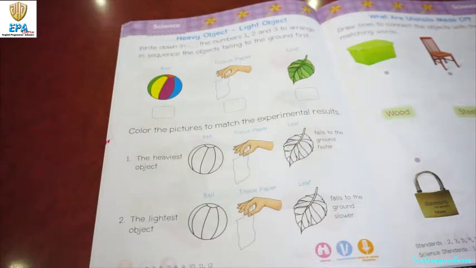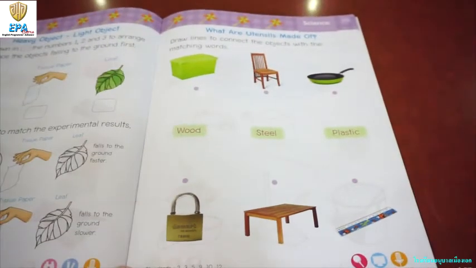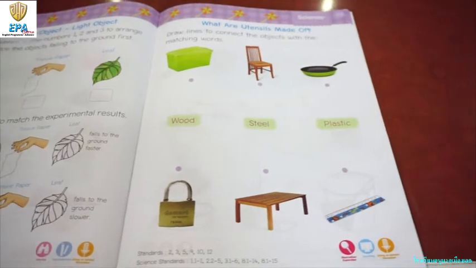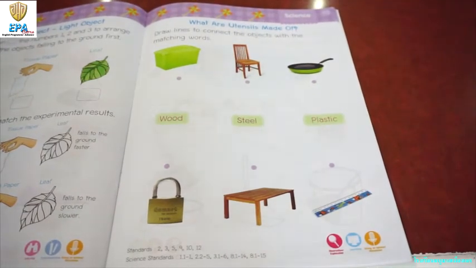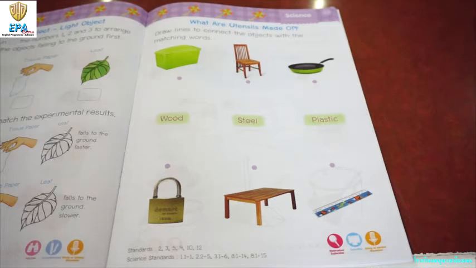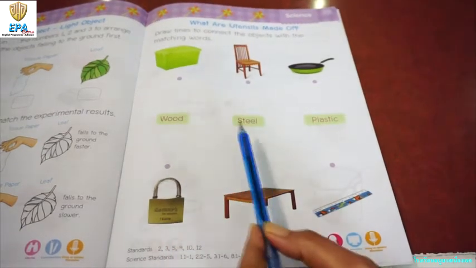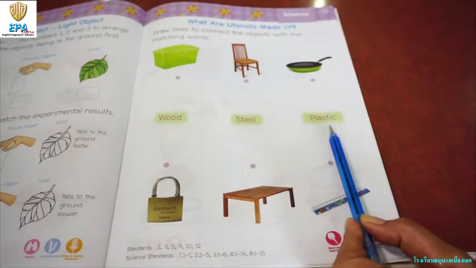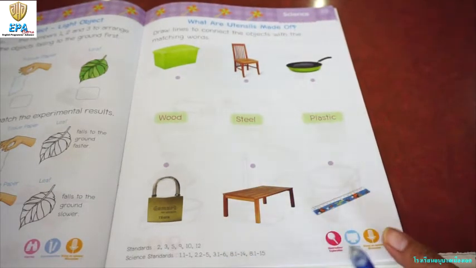Now let's move on to page 23 of your science book. We are going to talk about what utensils are made of, or what things are made of. Things can be made of different materials. They can either be made of wood, steel, or plastic.